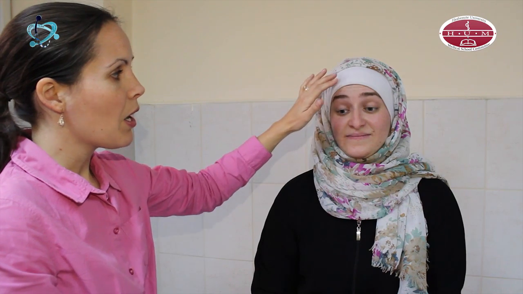Then I'll test the seventh cranial nerve, so that's for facial expression. Can you raise your eyebrows? And checking that both sides are moving. If there's an upper motor neuron problem, then both sides are innervated, so both will still be okay, but one side won't be okay lower down. If it's a lower motor neuron problem, then the whole of one side of the face will be affected.